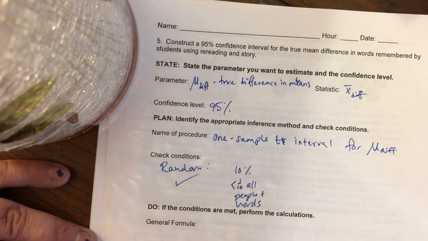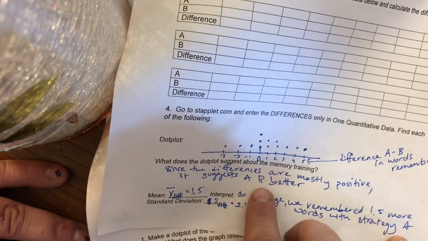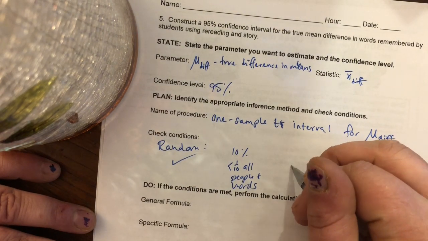And then looking at our chart, we're not greater than 30 here, but we can say that there's no strong skew or outliers.